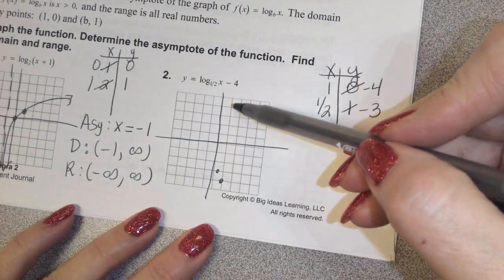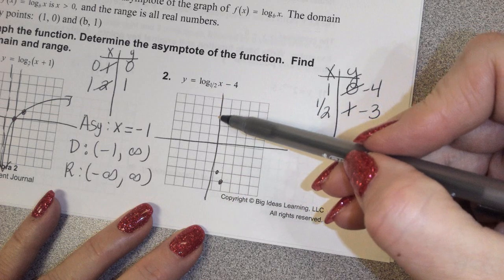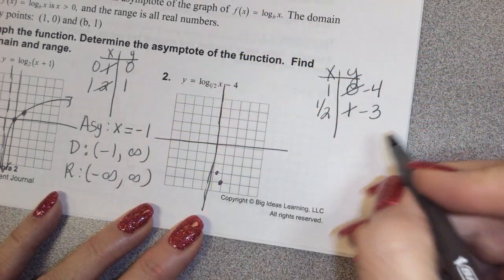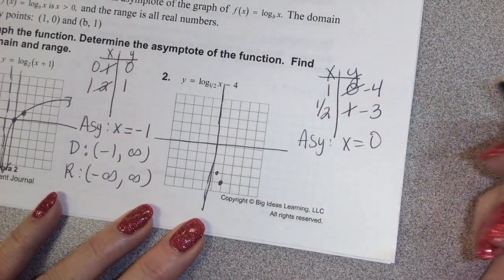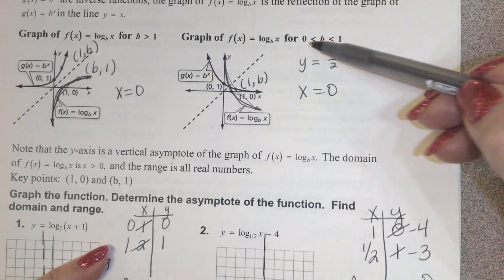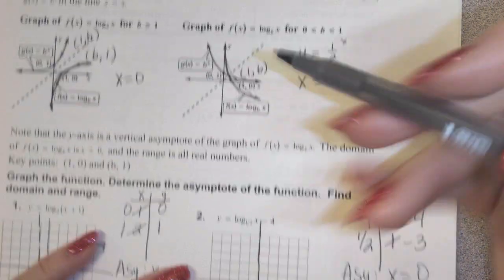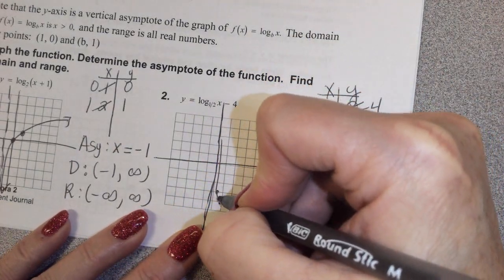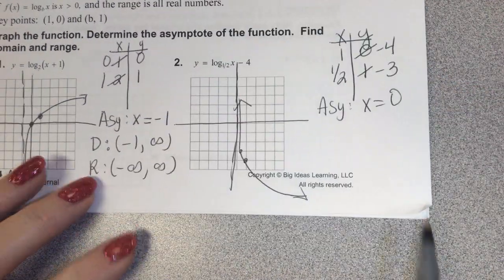Our vertical asymptote is supposed to be x equals 0. If we shift that down 4, it's not going to change it any. That asymptote is still going to be x equals 0. When that b value is in between 0 and 1, this is the way that log function looks. So I know that this is going to look like this. There's a graph of it.